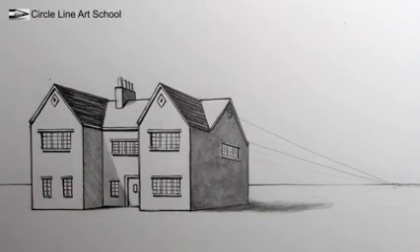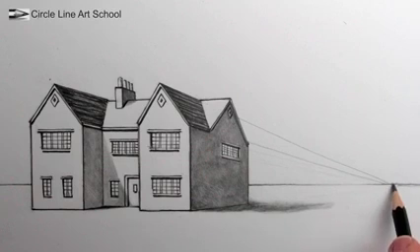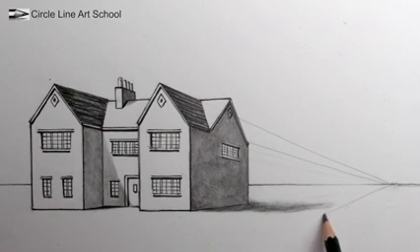Once you have the house complete, we can use our vanishing point to draw a row of trees in 1 point perspective. I think I'll draw a row of poplar trees. First, draw a baseline for the trees, just a diagonal line from our vanishing point, going to the bottom of the page but sort of leaning across to the left.